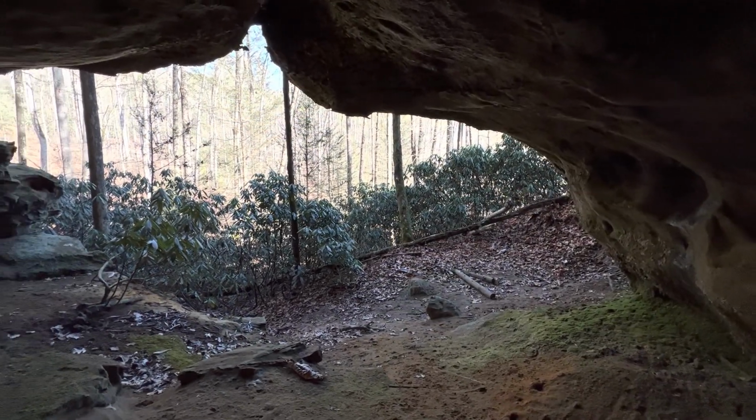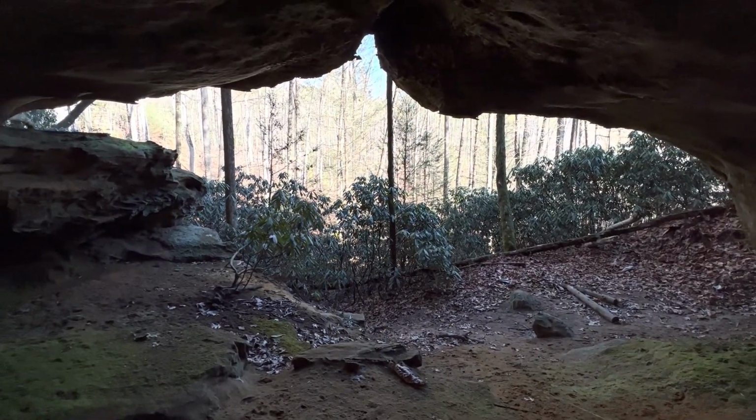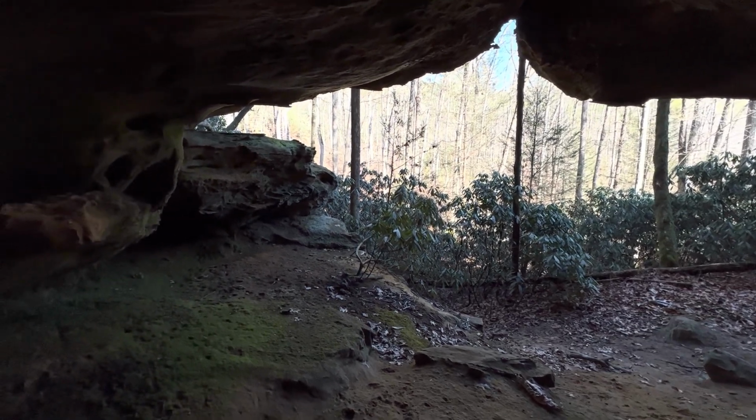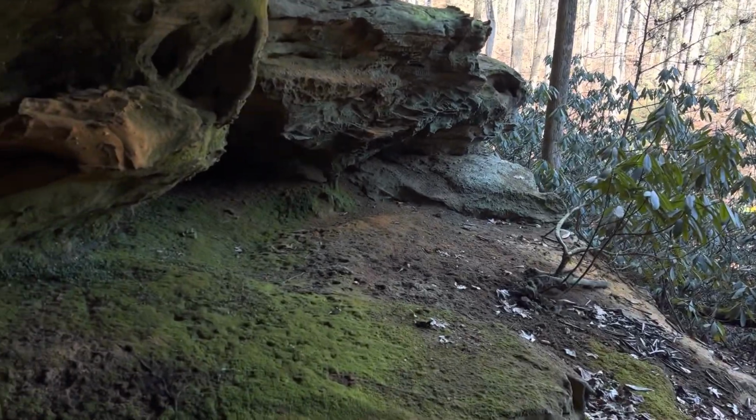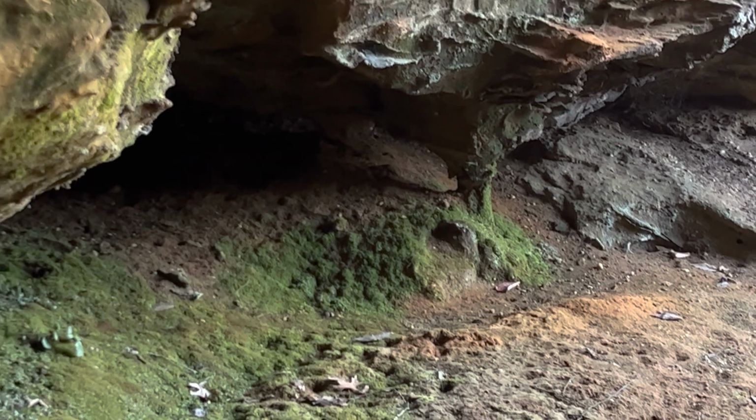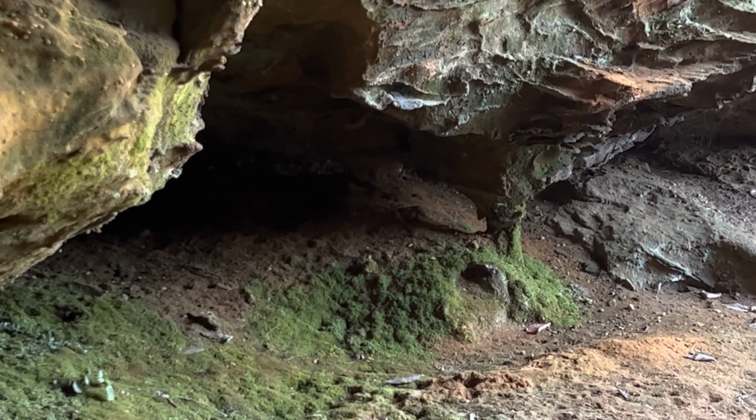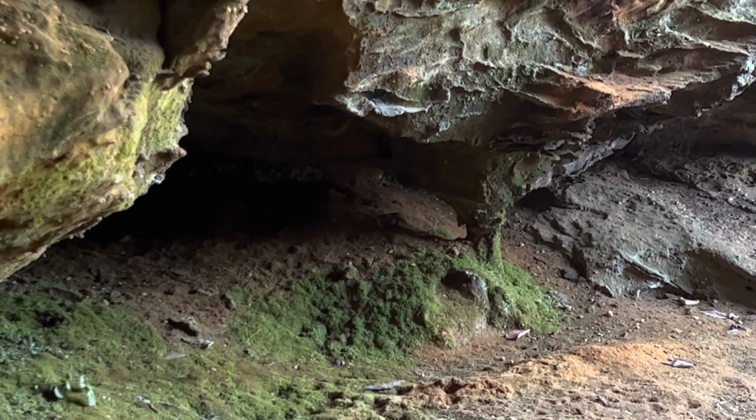Another pretty nice sized rock shelter, barely out of sight of rough trail. And this one does have a hole here, but I believe this one's just going to be a window as well.